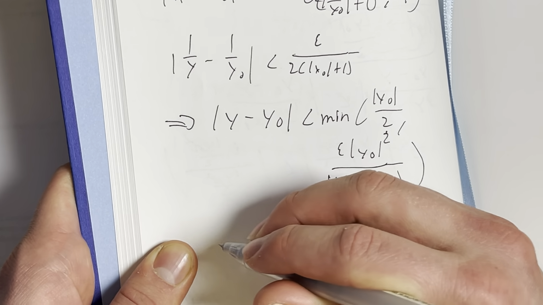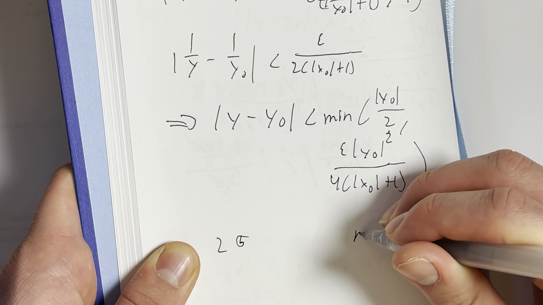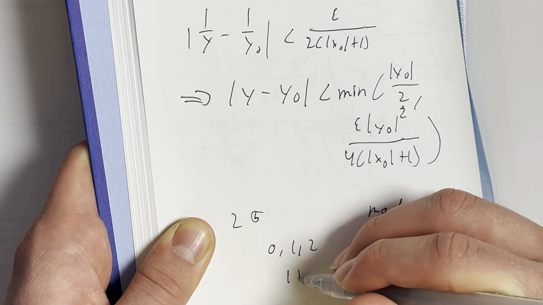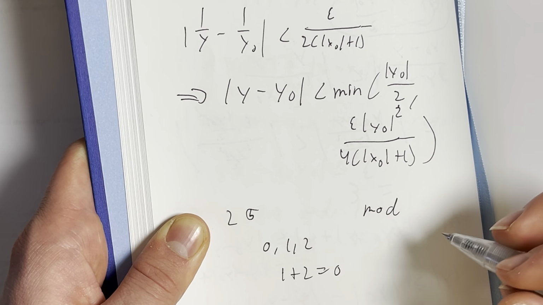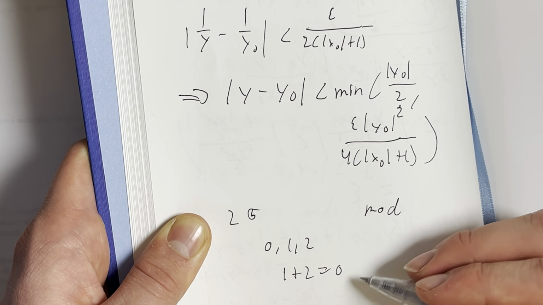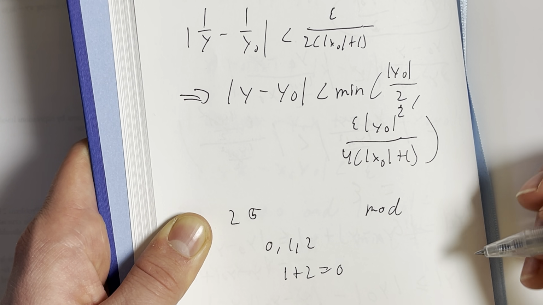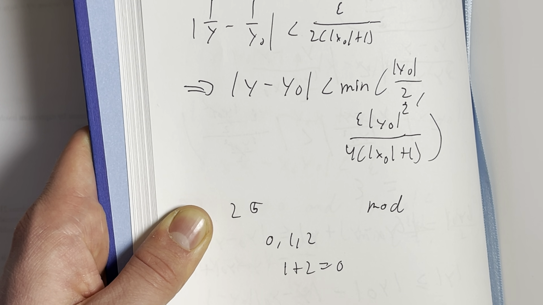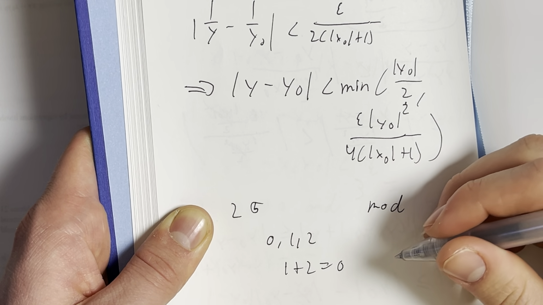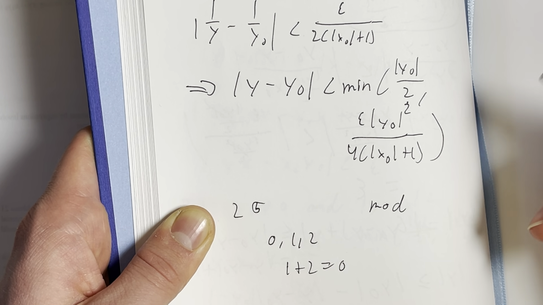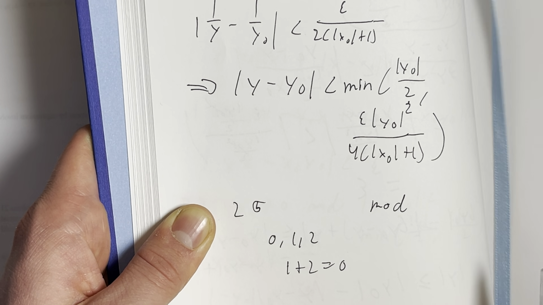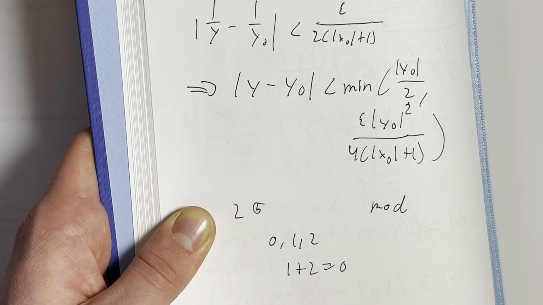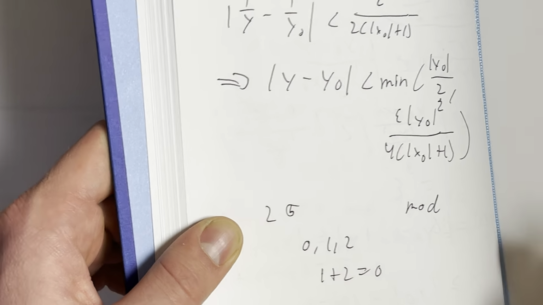But then you could have also, like, mod 3. So then you would have 0, 1 and 2. And then 1 plus 2 would be equal to 0, because whenever we go over 3, we subtract 3. Well, yeah, that's how it works. If you understand modular arithmetic, you will understand this. If you don't know modular arithmetic, Google it and then you will understand this.